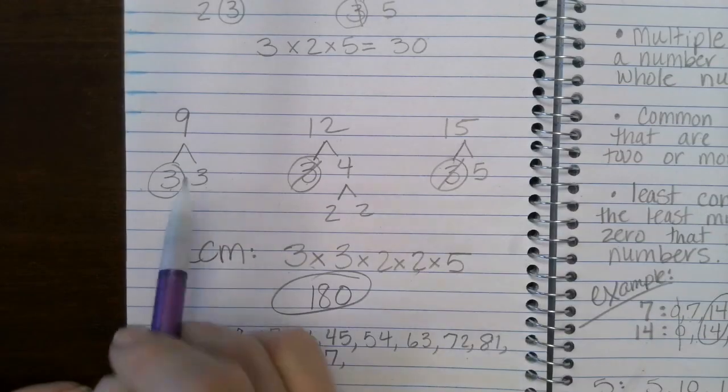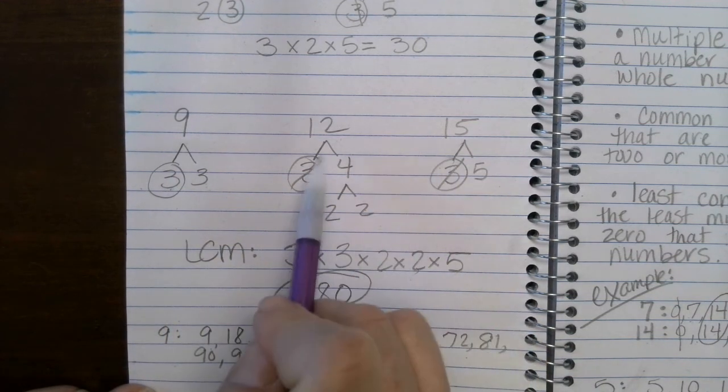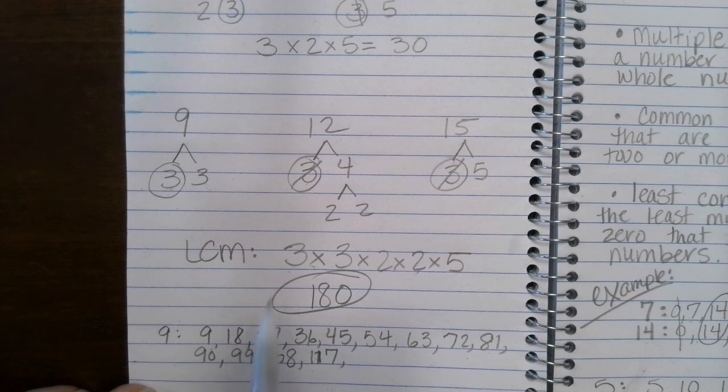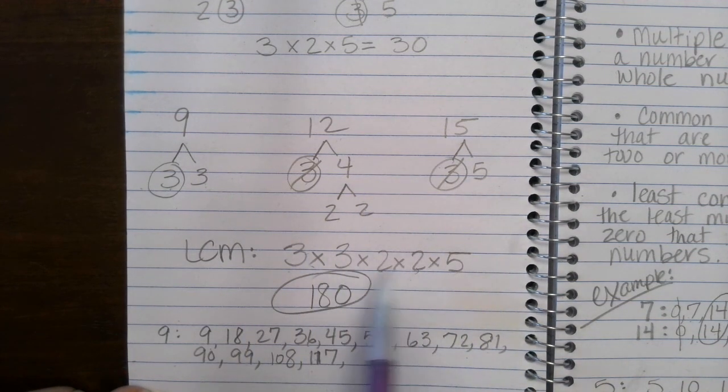So remember, you keep anything that's common with all of them, except you get rid of everything except the 1. And then anything that's not common has to come down here and be multiplied.